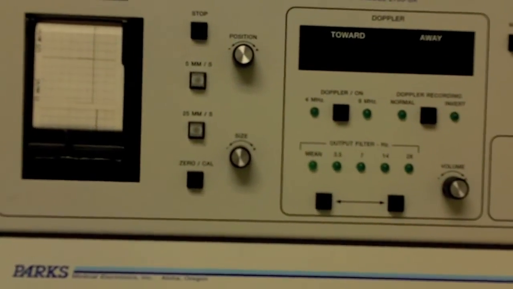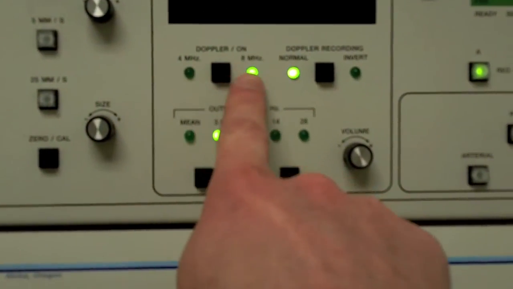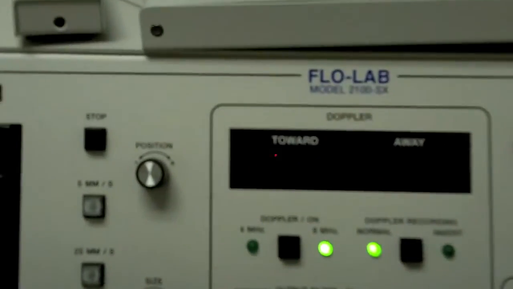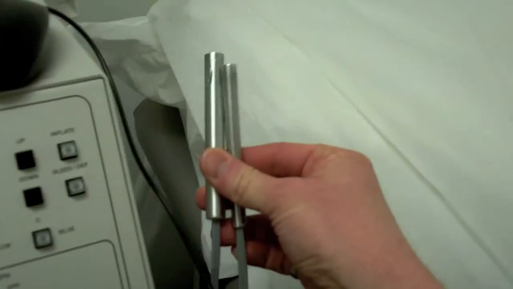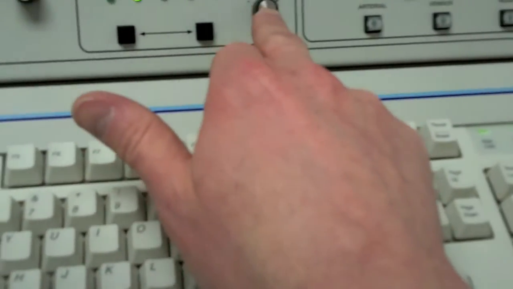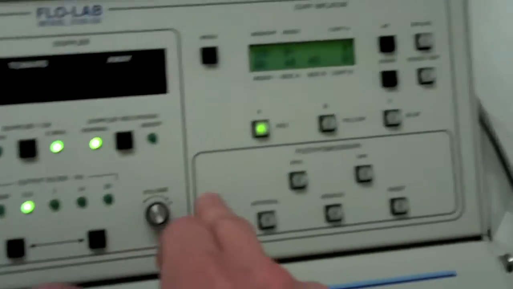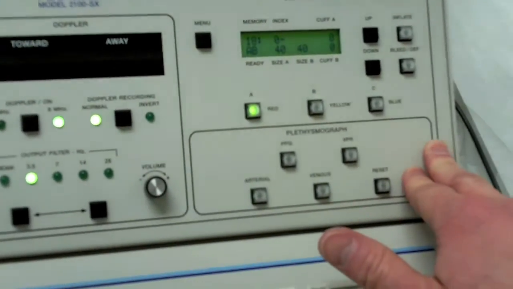A little bit down here on the keyboard just to show you some of these. When you are using these functions right here, this is your 4 and 8 megahertz Doppler. The small probe is the 8 megahertz, the big one is the 4 megahertz, and you can see those right over here. Here is a volume control as well as on the remote control, which you saw previously. And then over here we've got a menu for the cuff inflator and plethysmography. And usually those will automatically light up depending upon what exam you're in.